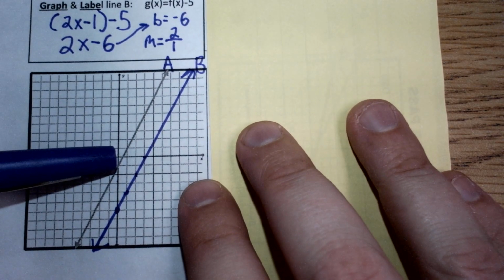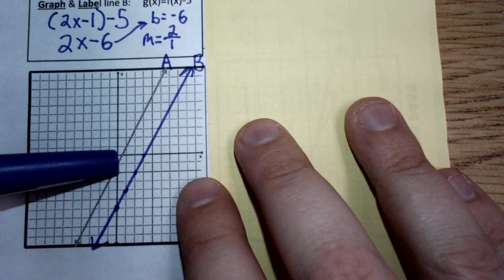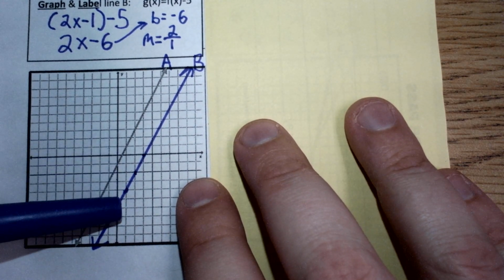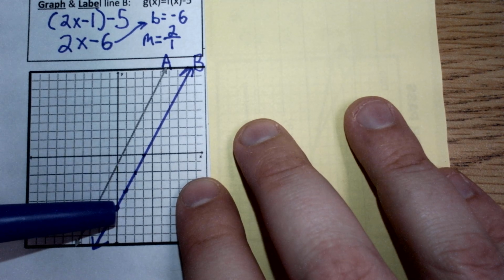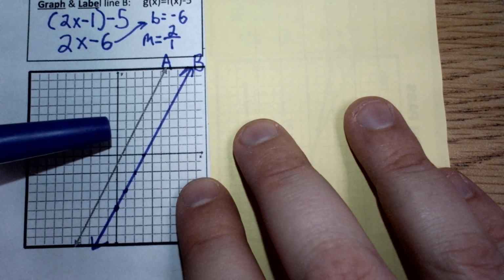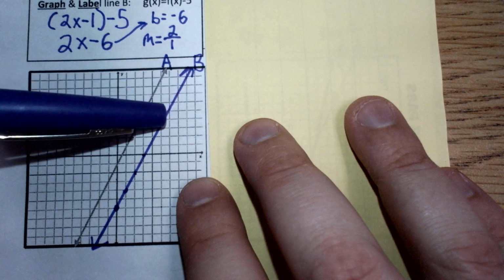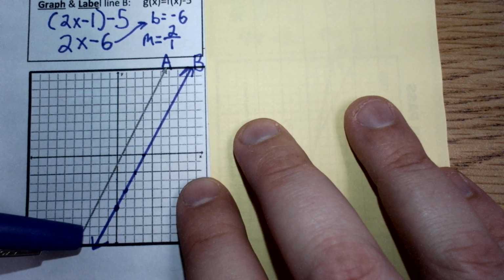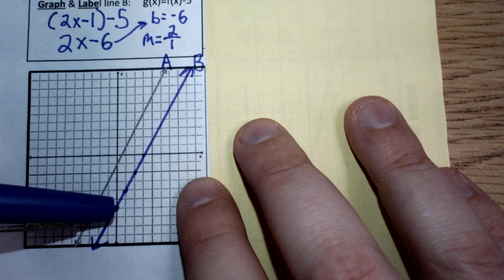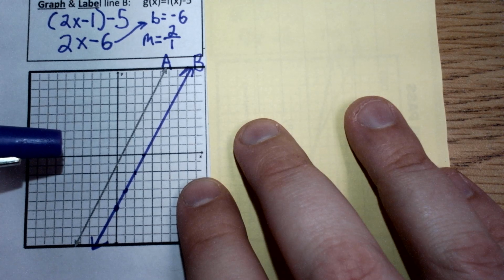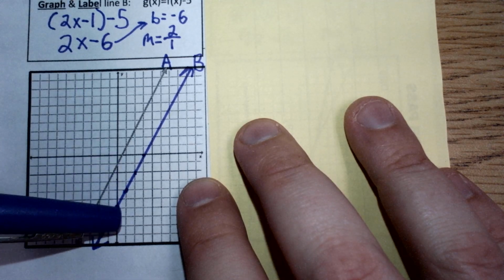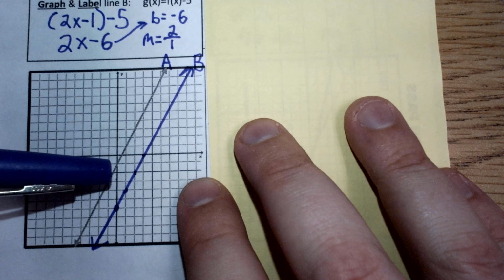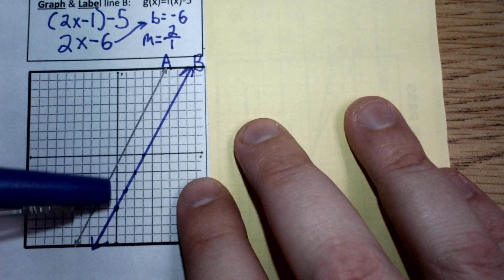So on my graph, I moved, really you could just say we moved that y-intercept down 5, but if I counted from 0, I went down 6. My slope is still 2 over 1, and what I end up with is a parallel line that's just a little further down on the y-axis than my original line was. So that is a translation, just moving the y-intercept up or down a little.